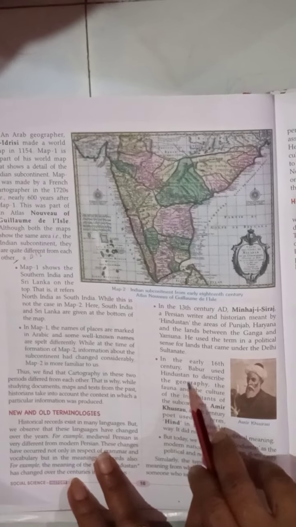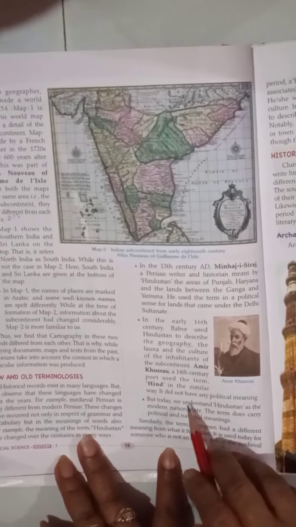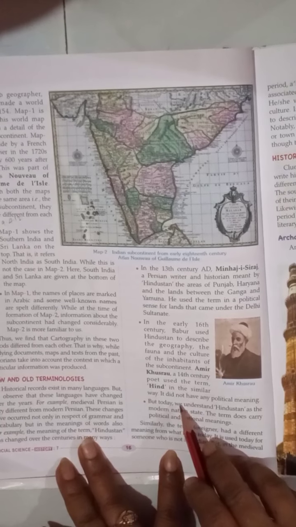And the next point is, in the early 16th century, Babur used Hindustan to describe the geography, meaning the fauna and culture of our country. Amir Khusro, who was a poet, used Hind. He did not have any political meaning like that.